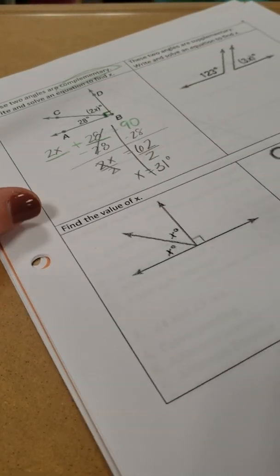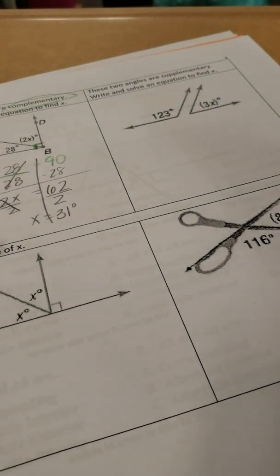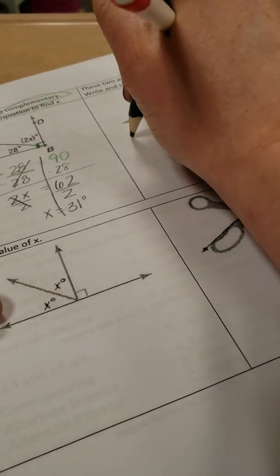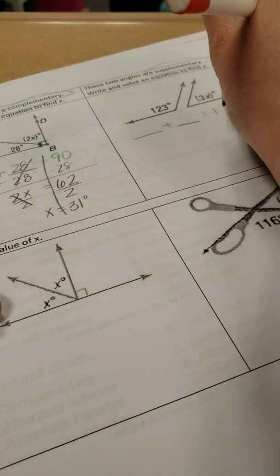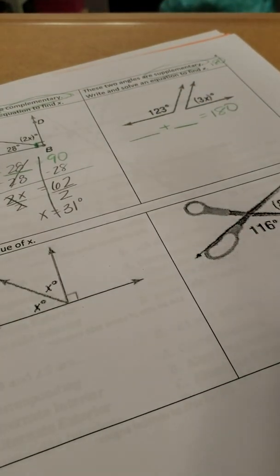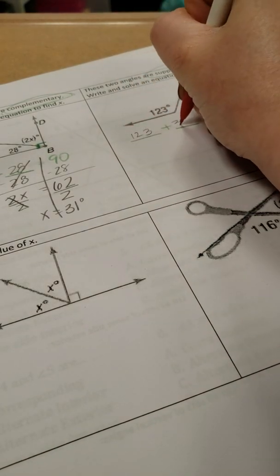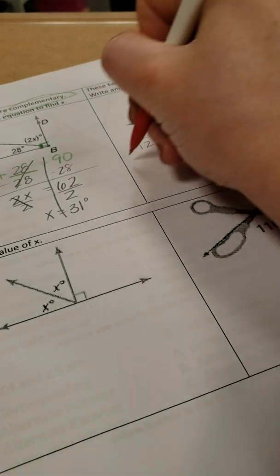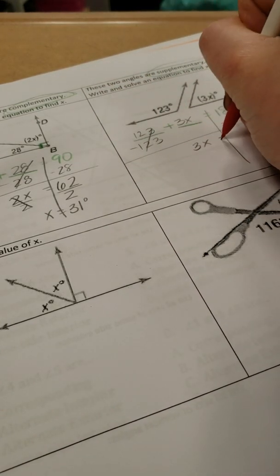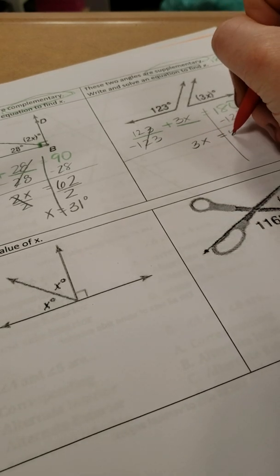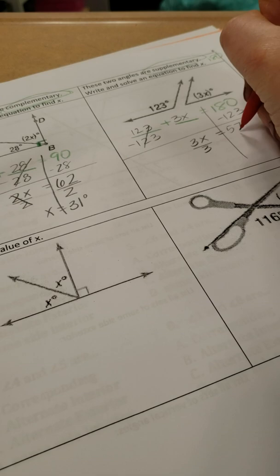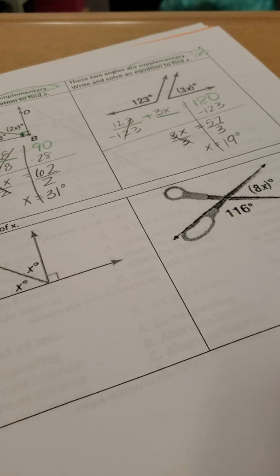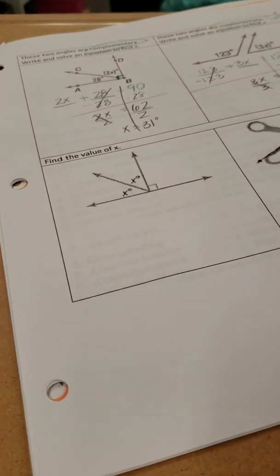31 degrees. In our next example, the two angles are supplementary. Supplementary, remember, adds up to be 180. So our setup will be blank plus blank equals 180. So we have 123 and we have 3x. So we'll subtract the 123. We're going to get 3x equals 57, divide through by 3, and x is going to equal 19 degrees.